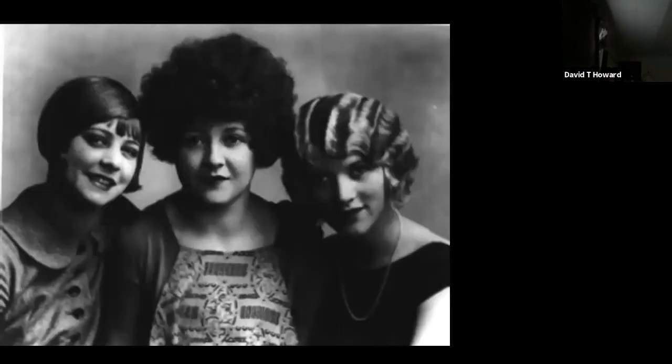Here we see some different hairstyles from the period that were popular. Certainly we understand the bob, but also this idea of perming your hair became very popular. And you can see that sort of Orphan Annie curl fiesta going on there. And then through that process, you can also permanently wave your hair to create the most fashionable look as we move into the 30s, which is the Marcel wave.